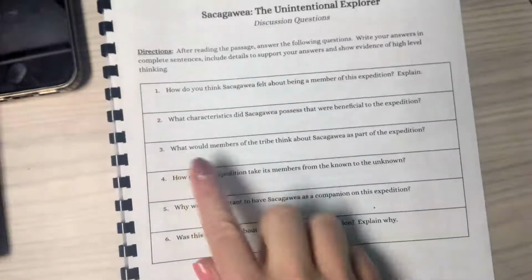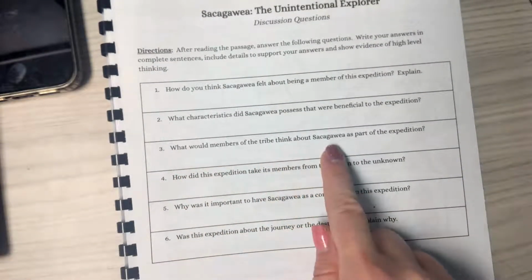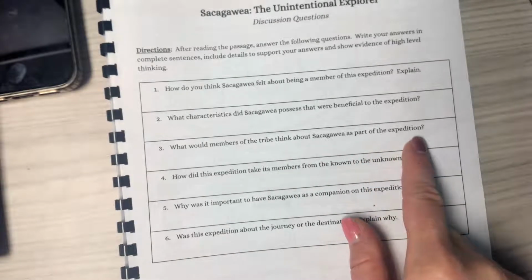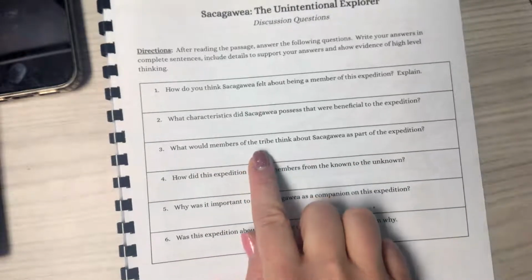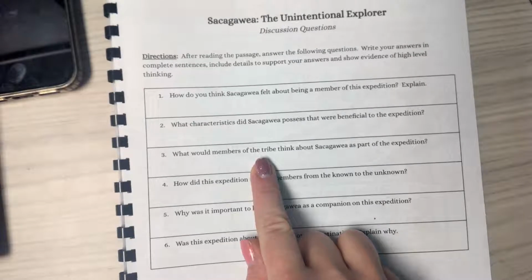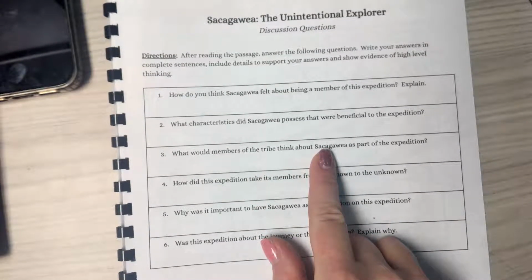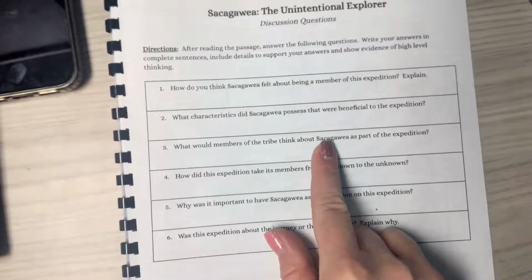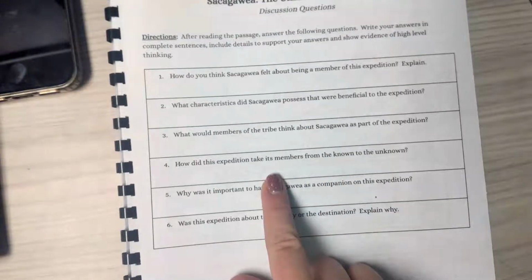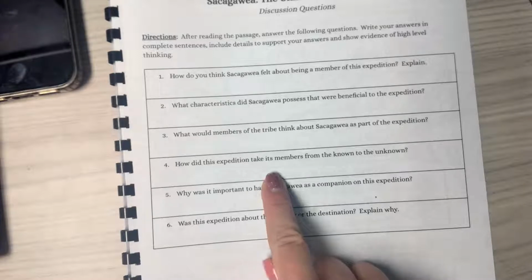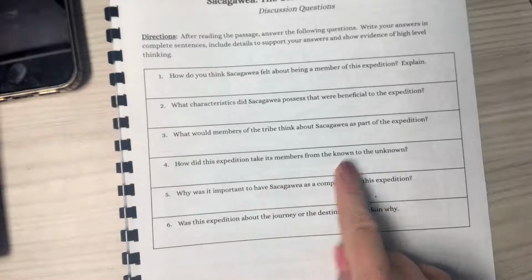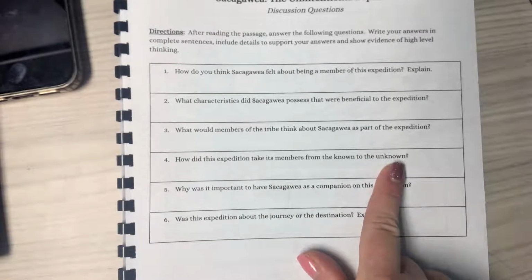Number 3, what would members of the tribe think about Sacagawea as a part of the expedition? So what do you think her Shoshone family would think about her, knowing that she was on this journey, helping these explorers? Number 4, how did this expedition take its members from the known to the unknown? So, from the east to the west.